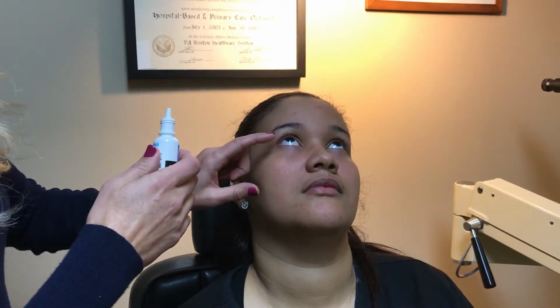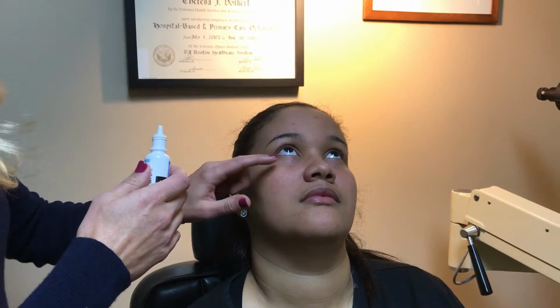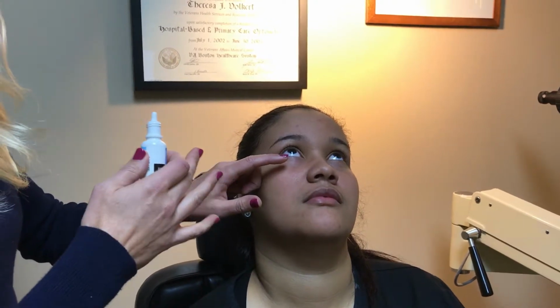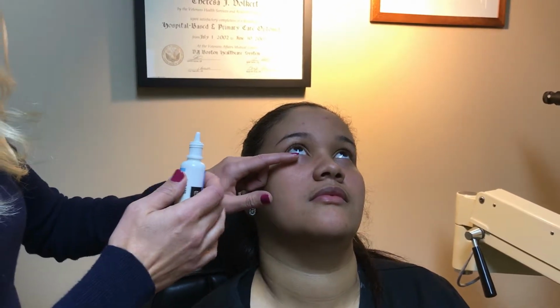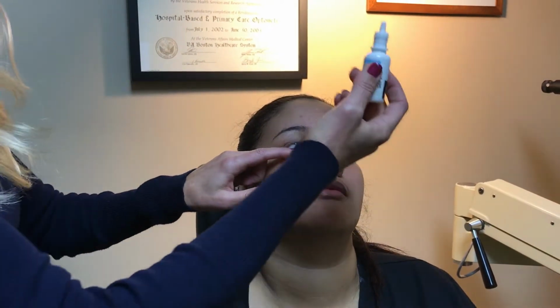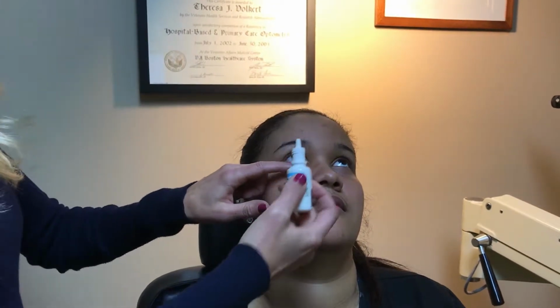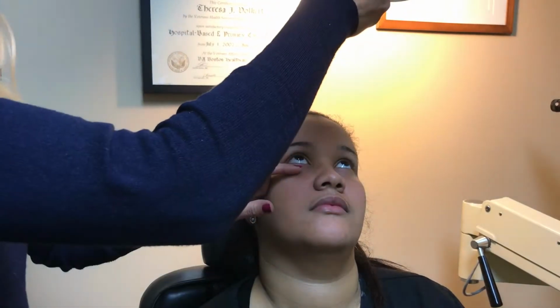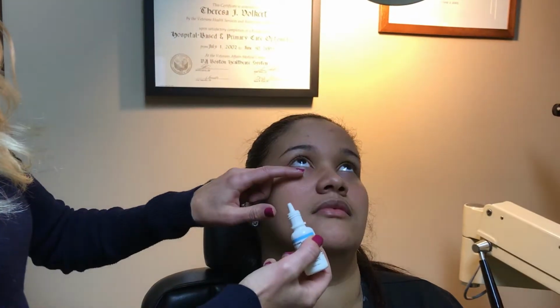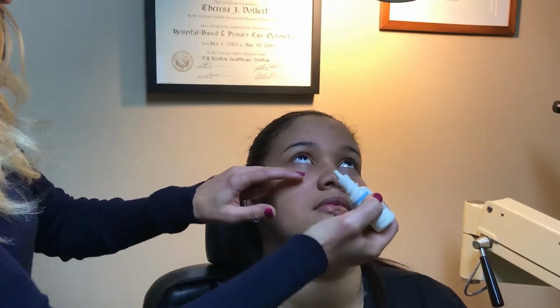You never want to put the drop on the cornea, which is over top of the brown or the blue part of the eye, because that's the most sensitive part of the eye and it will be very uncomfortable for the patient. So pull the lid down and you want to come in nice and close. You want to make sure again that the tip does not touch the eyelid at all, but you do want to get it close. You don't want to drop it in from way up here because again, that can be very uncomfortable. So looking up, and you're going to apply the drop down in here in the lower part.